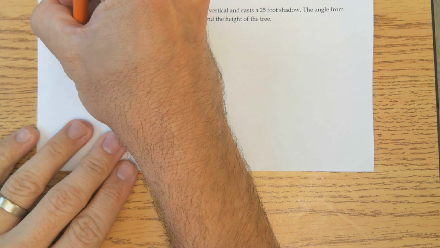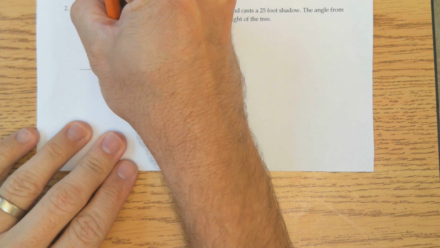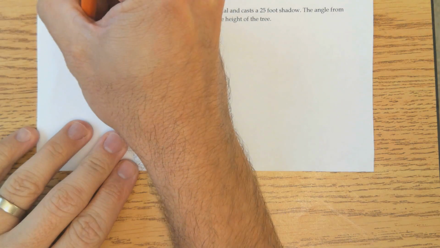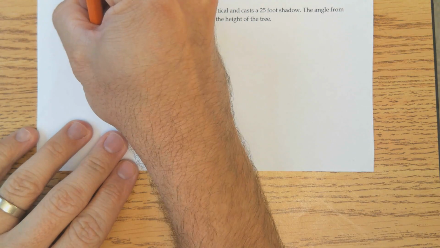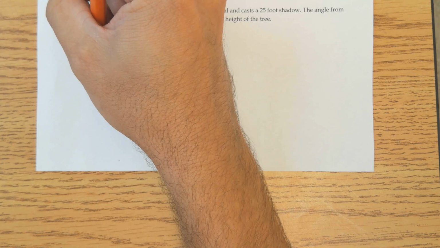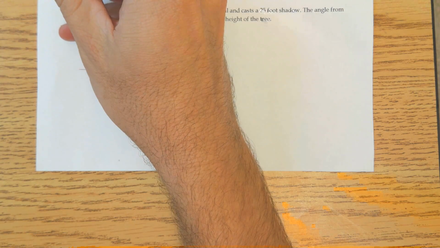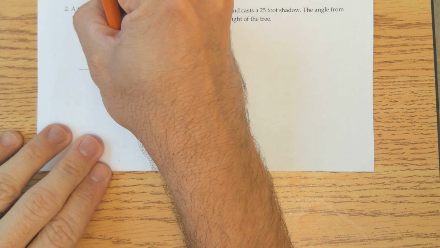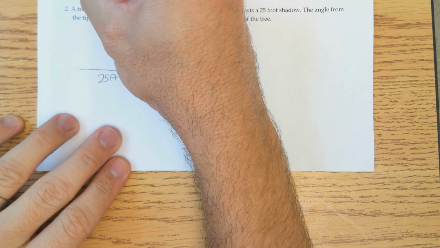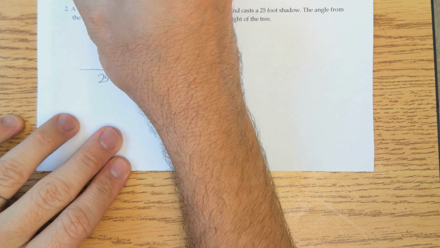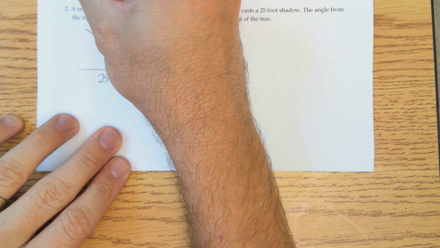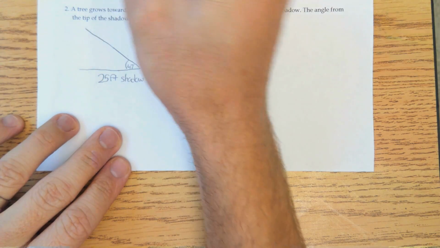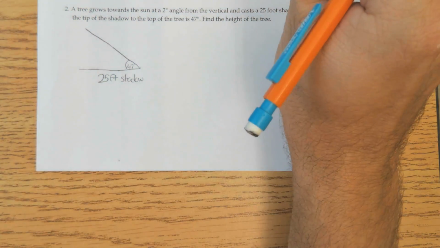All right? So first off, we know our horizontal distance here is 25 feet, because this is our shadow. We know from the tip of the shadow to the top of the tree here is giving me an angle of 47 degrees.